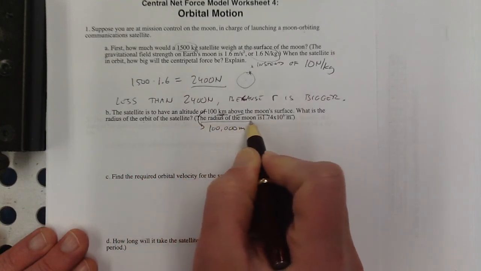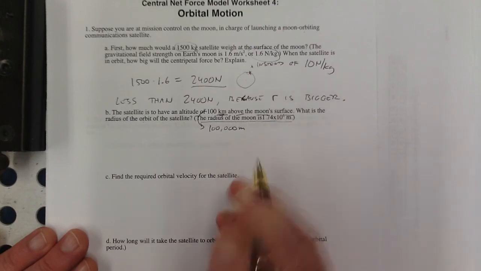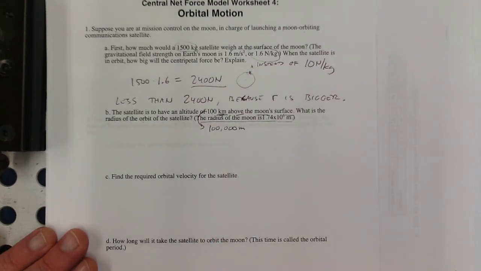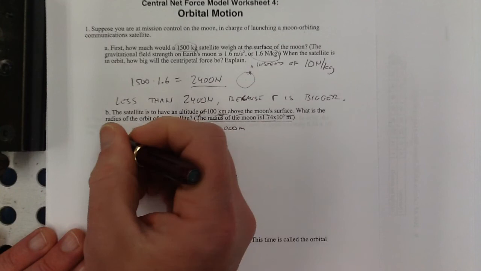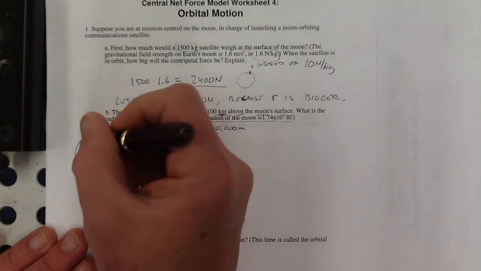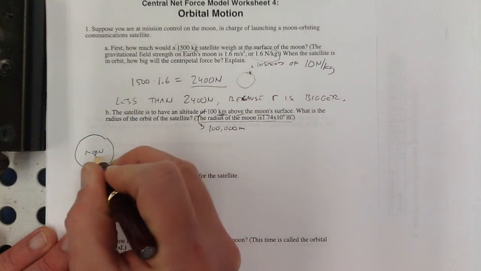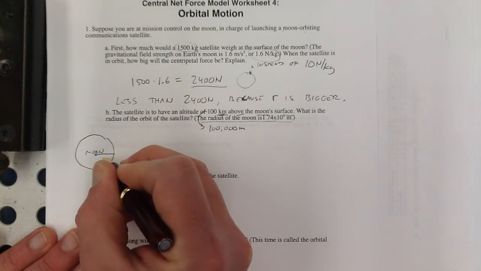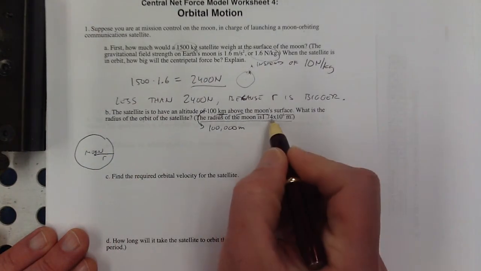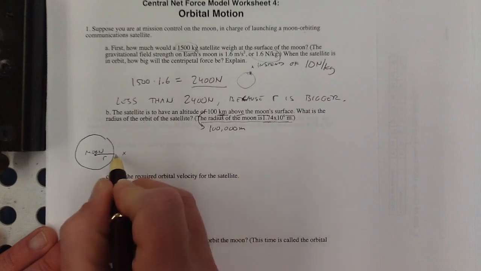And then a little information for you here. The radius of the moon is about 1.74 times 10 to the 6 meters. We're going to have to do this little calculation in a lot of these problems. Here's the moon, and the radius of the moon is this, and then the satellite is out here.